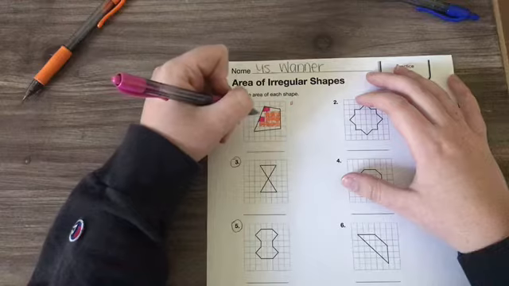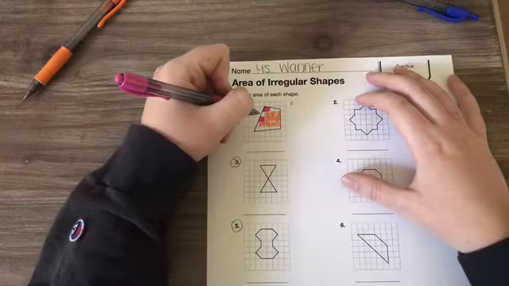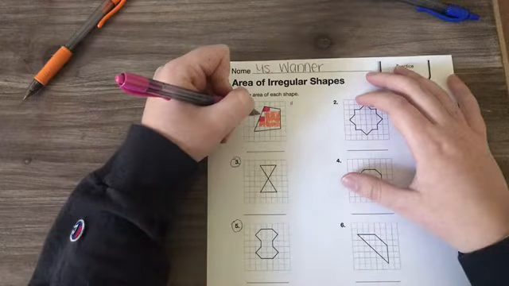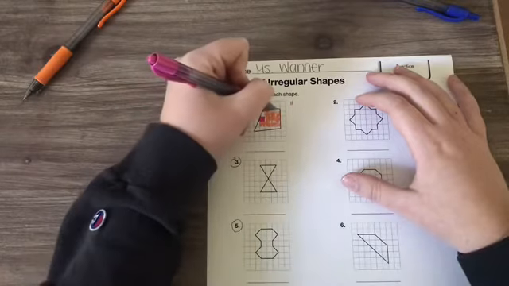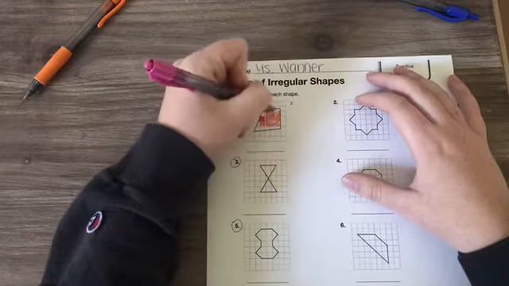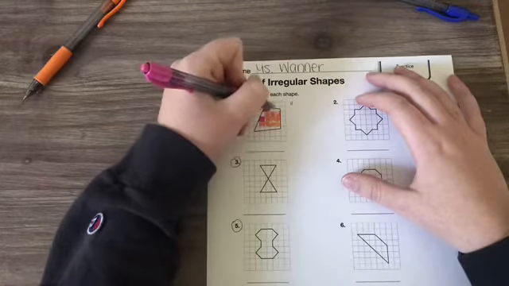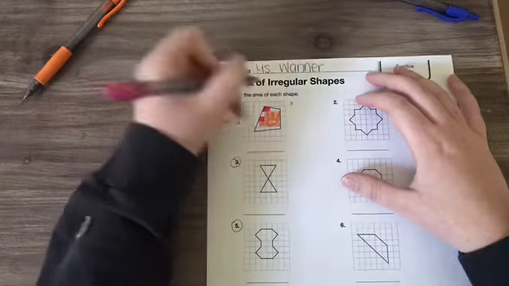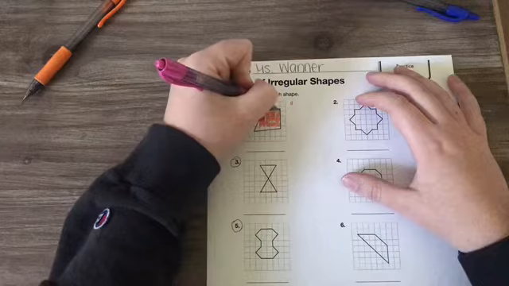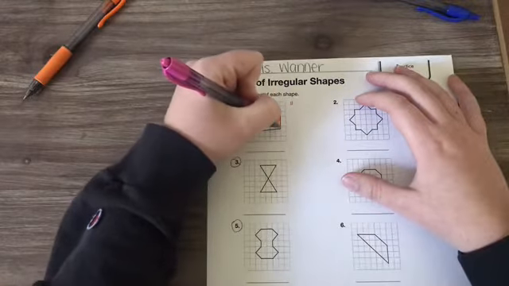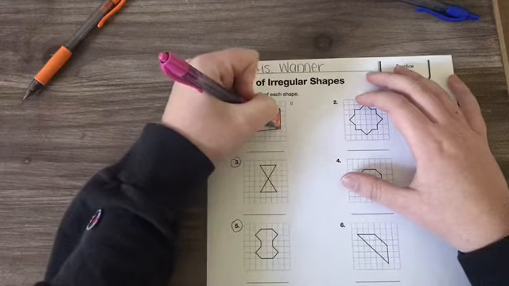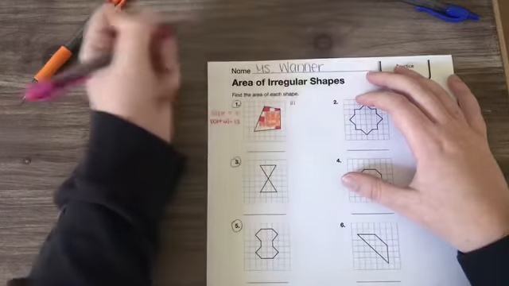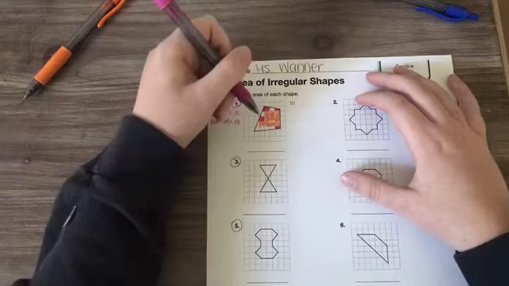So let's see if we can find another one. Okay. I noticed that these two kind of look similar, or like a half almost. Don't they look kind of like a half of a square? Yeah, I agree. So I'm just going to estimate and say that that's a square. Yeah. Right there, there's a square. Okay.